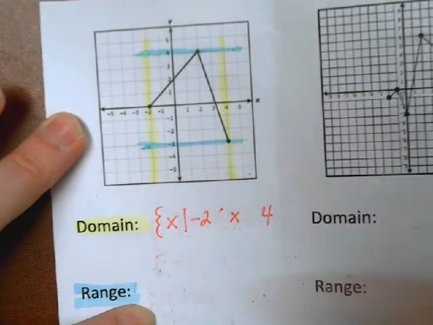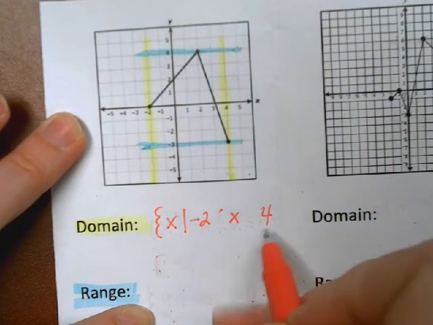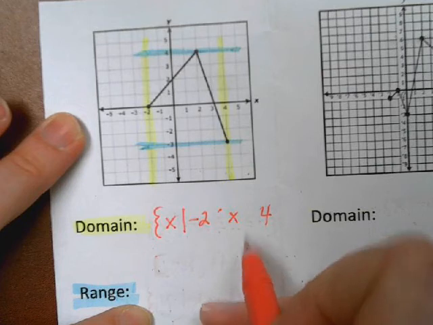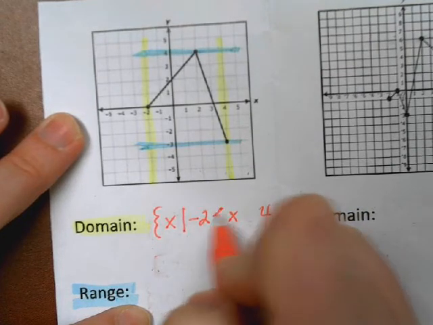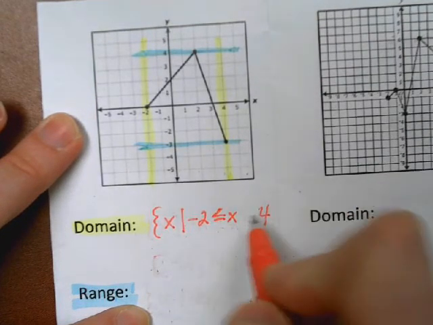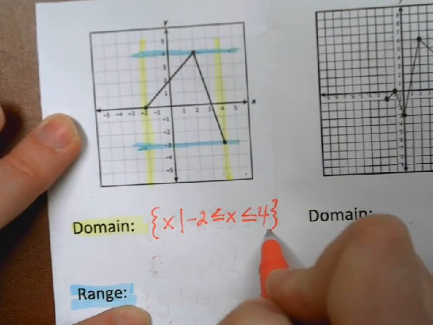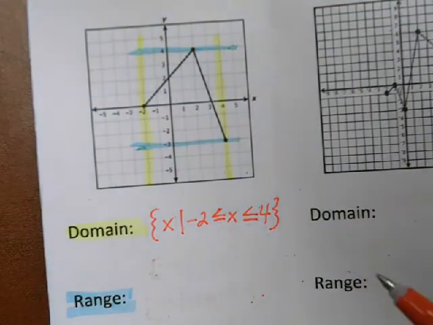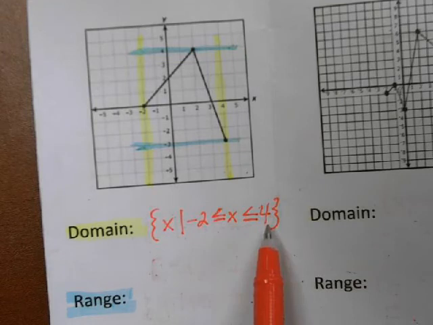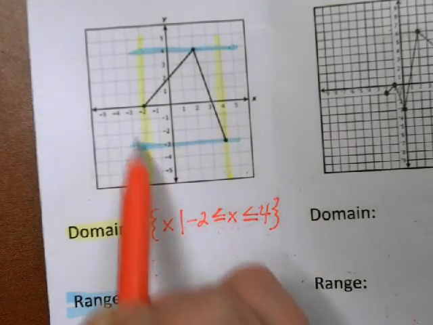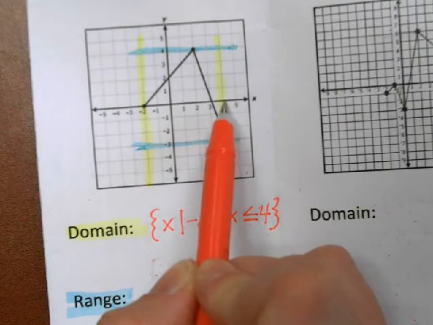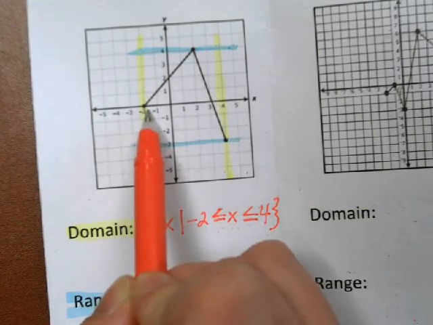All right, what's the relationship between negative 2, x, and 4? Less than, less than x. Less than or equal to. So x is greater than or equal to negative 2, but less than or equal to 4. Does that make sense? Negative 2 to 4. All right?